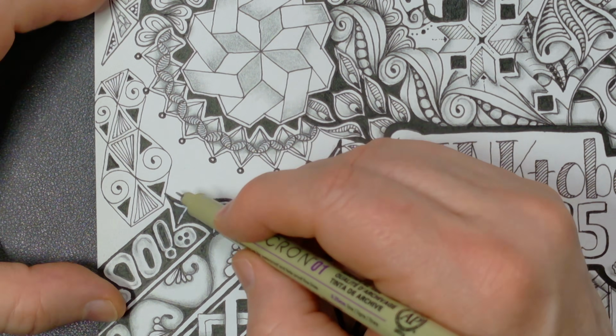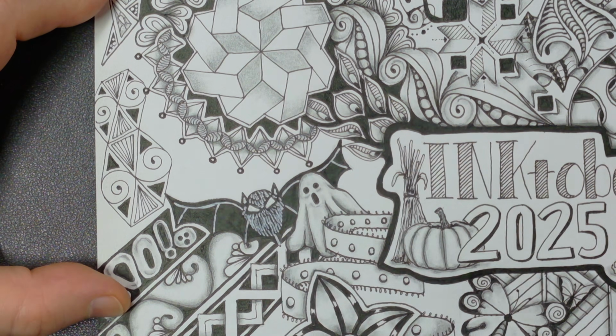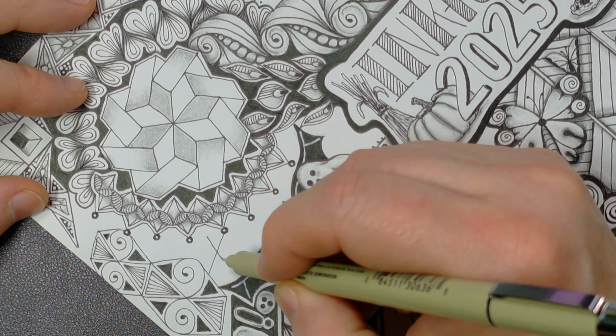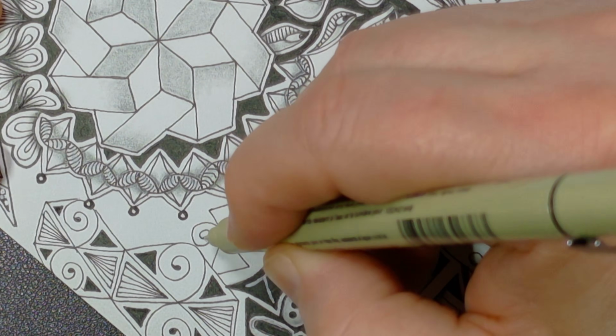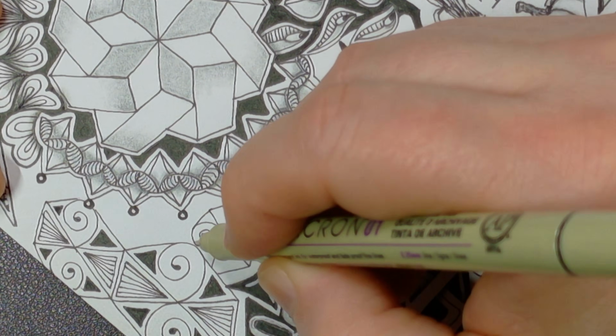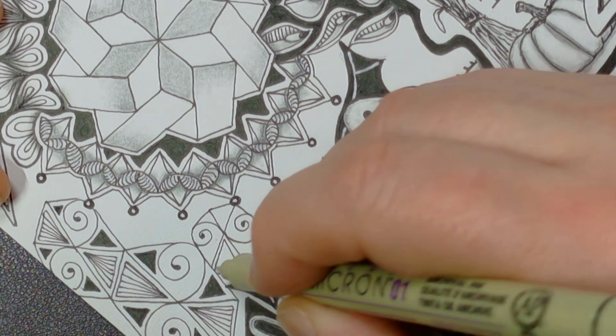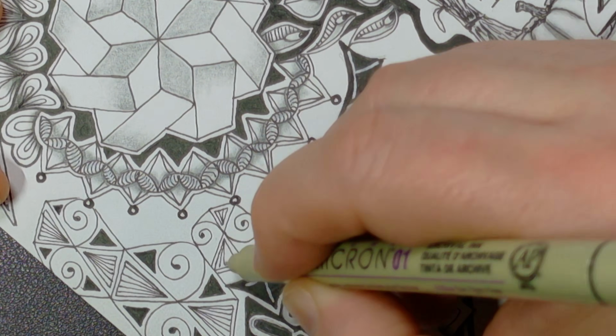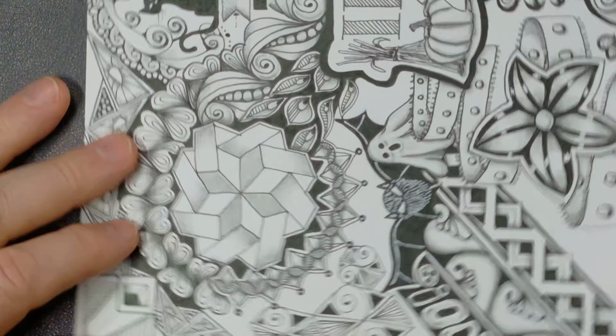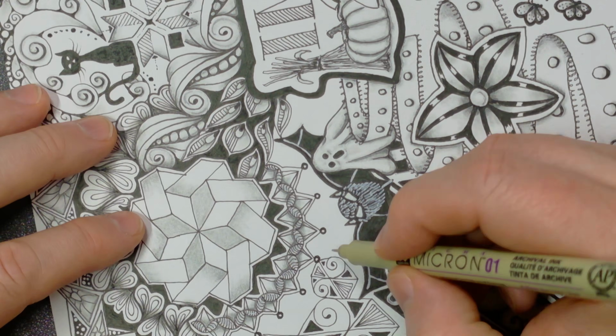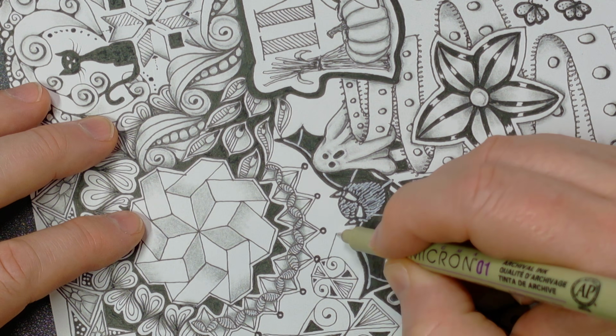I think I'm also going to add one more smaller one right beside it here. And you know what? I'm going to throw one more in there, right from the side like this.